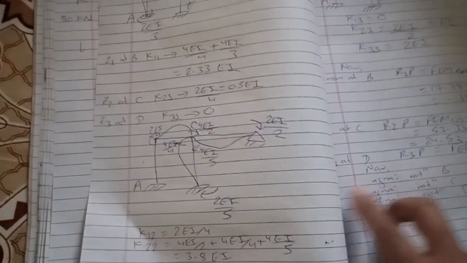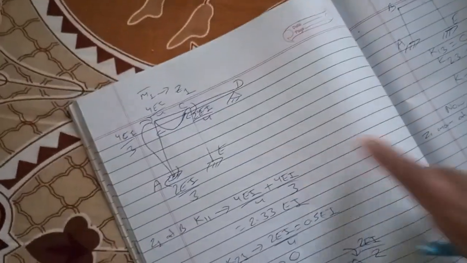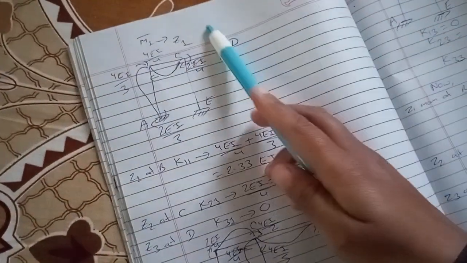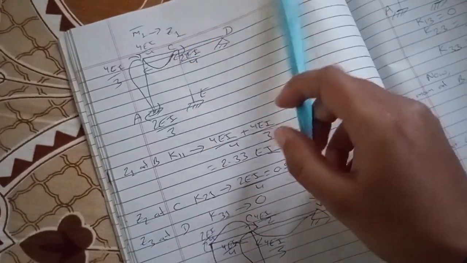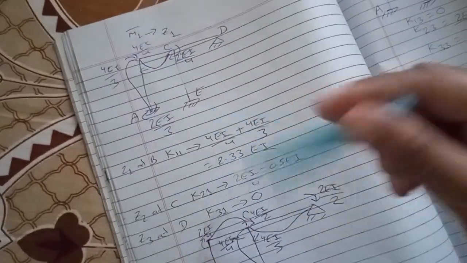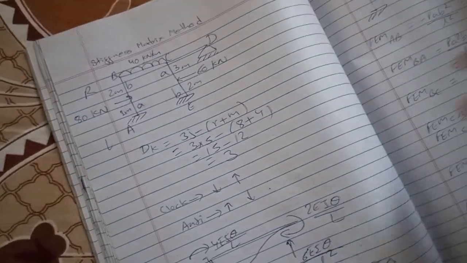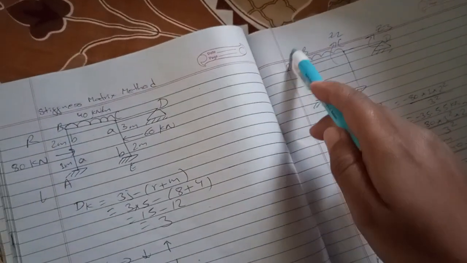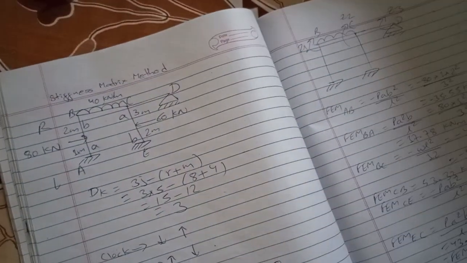Now let's do the next step. We'll be finding M1 in AB. There is a Z1 for the AB and BC reaction.